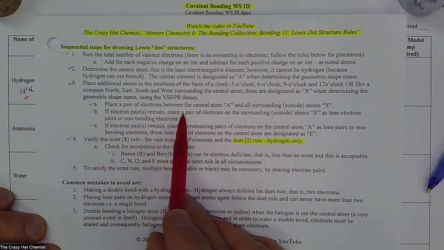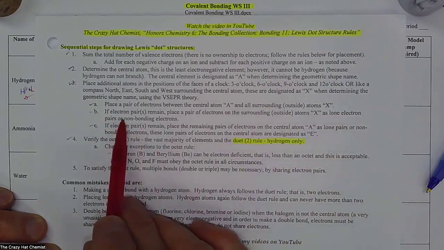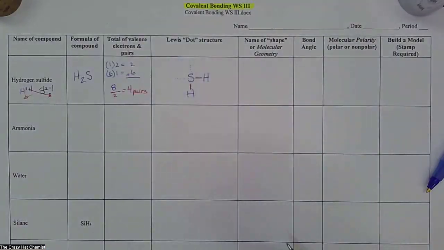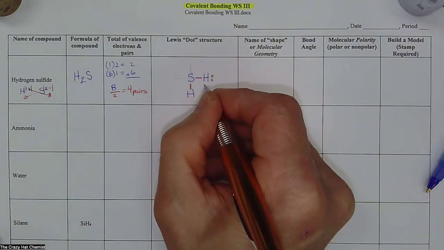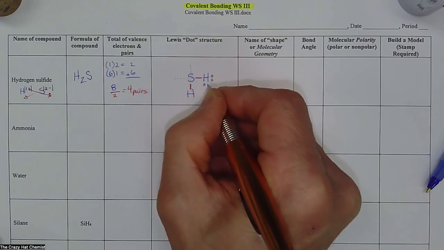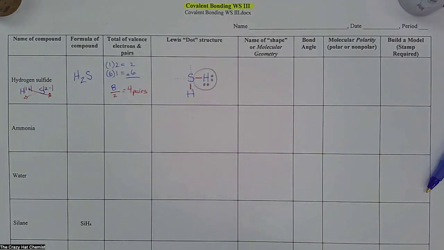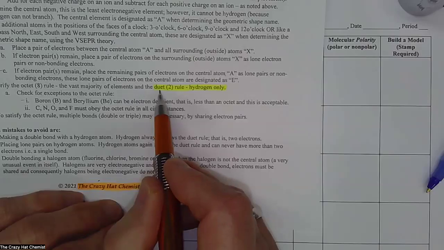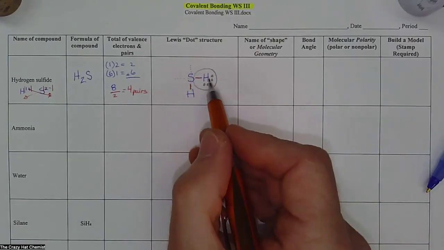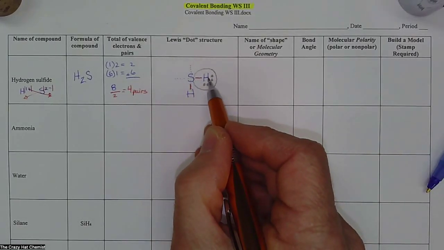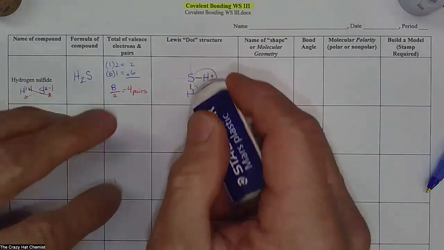If electron pairs remain, place a pair of electrons on the surrounding outside atoms, those are X's, as lone pairs or non-bonding pairs of electrons. So theoretically, what we would do is to do the following. We would place a pair of electrons here, and then maybe over here, or maybe even here. But I'm going to circle this hydrogen. And there are 2 rules that we are going to be following here. One of the rules is that hydrogen follows the duet rule. A duet is 2. And how many electrons are in this circle surrounding the hydrogen? Well, that's 2, 4, and 6. That's 6 electrons. That is a no way, I can't do that.